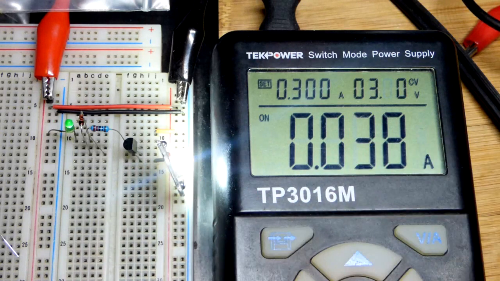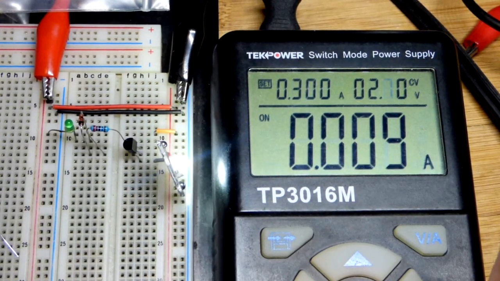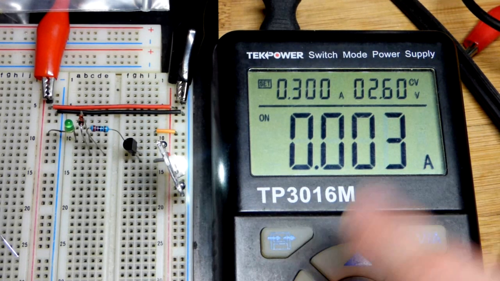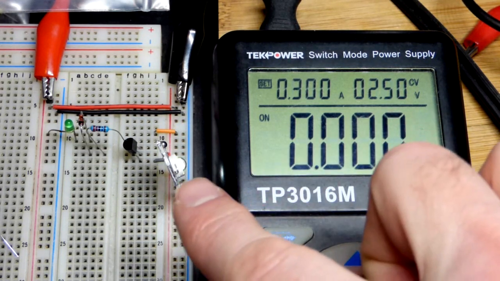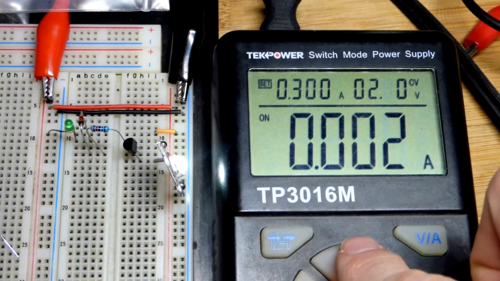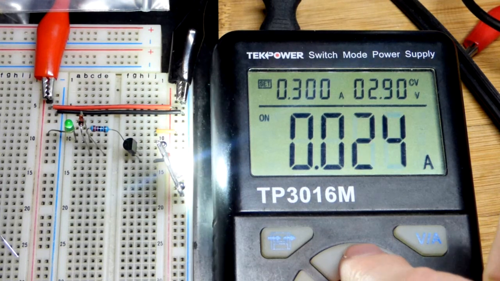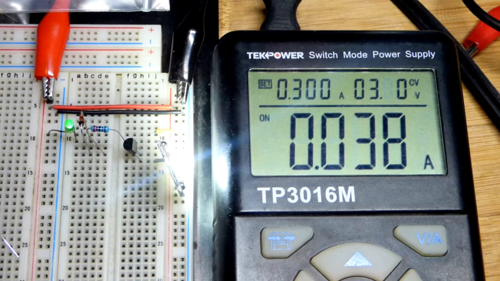So even though we still have a little current flowing through the setup, it's far less than if we were just lighting the LED directly from, in this case, a lithium ion battery. That's what we're simulating here. Even at 2.5 volts, less than 1 milliamp of current is flowing, but it's a lot more than what would be flowing with the transistor. And it's a good idea to try to stop using the battery at 3 volts if you're using a single cell lithium ion battery. So in any case, that's it for this video.